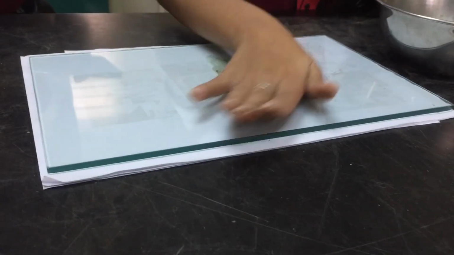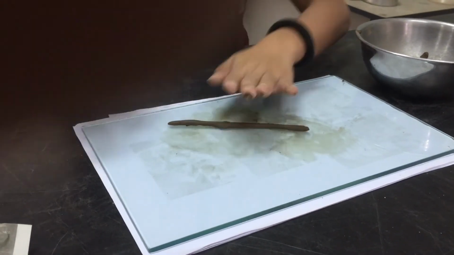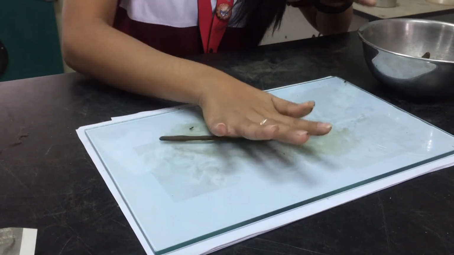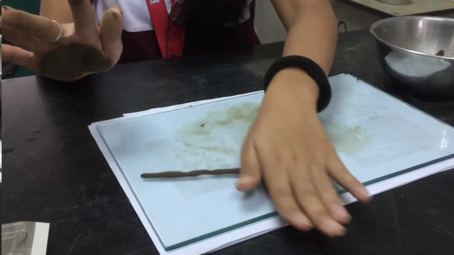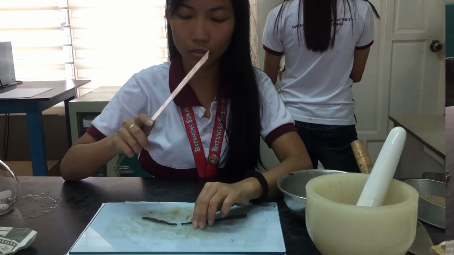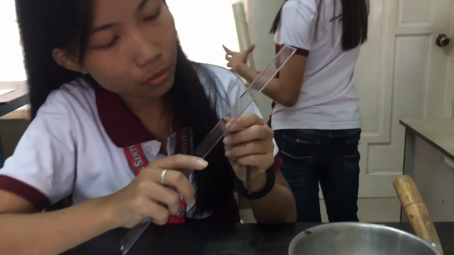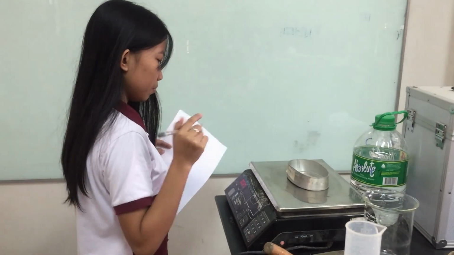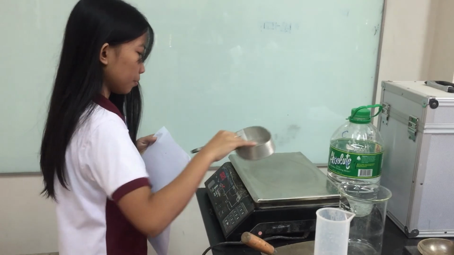Use sufficient pressure to roll the paste into a thread of uniform diameter. Continue rolling the paste until the mixture breaks itself. Measure the diameter of the broken paste and see if it meets the 3.2 mm standard. Place the thread in the aluminum container, then weigh it and record it.